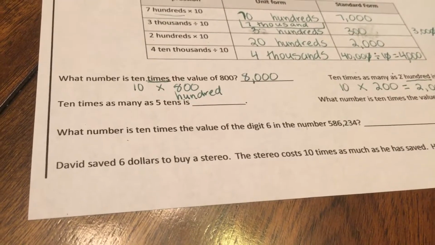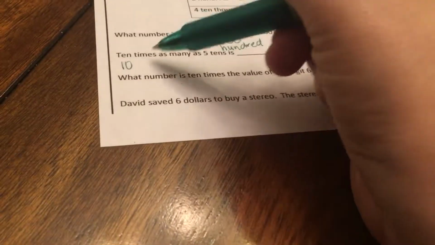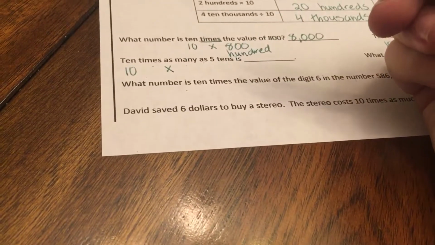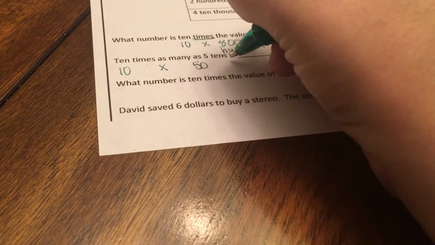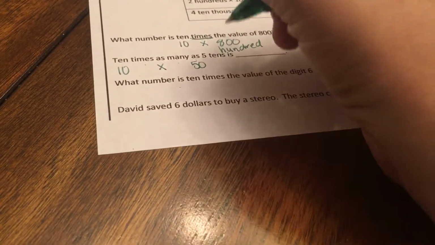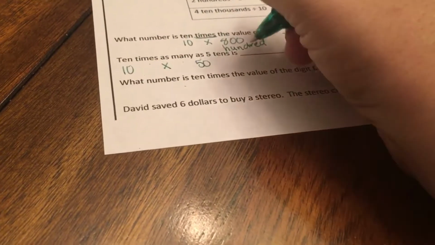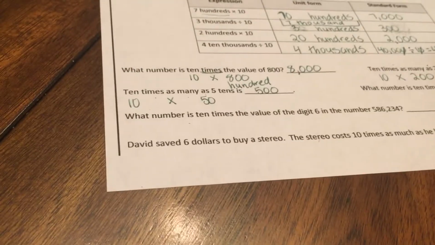10 times as many as 5 tens. So I have 10 times, as many as means multiply, 5 tens. Well, how much is 5 tens? 50. Well, if I'm in the tens, that means I need to be in the hundreds. So 10 times 50 is 500. I just move up one place value.